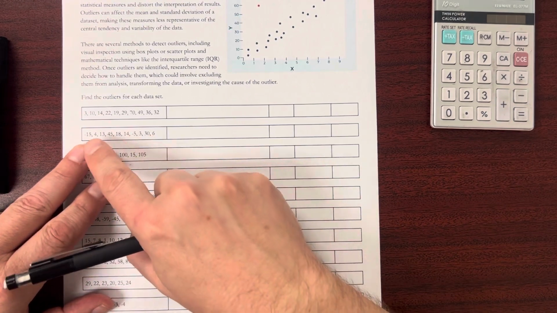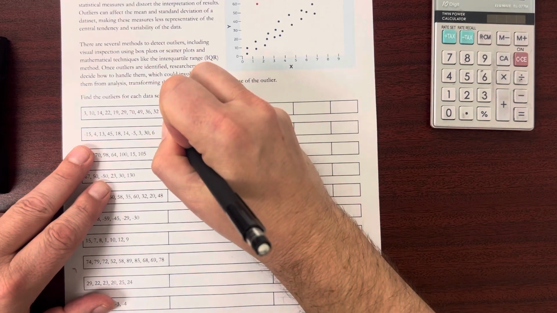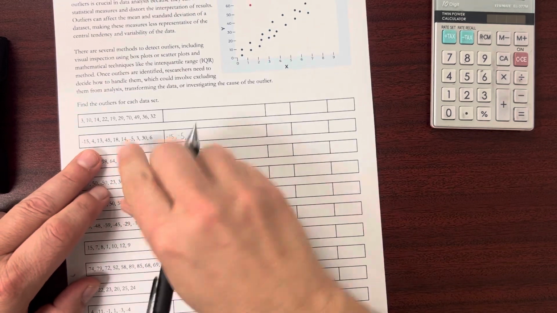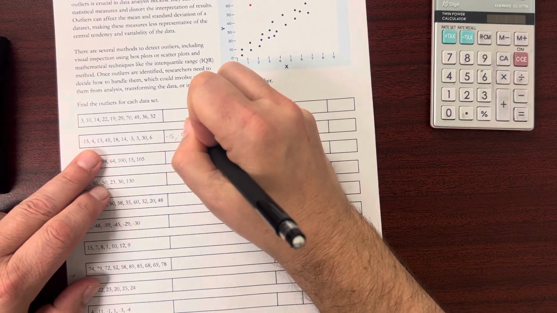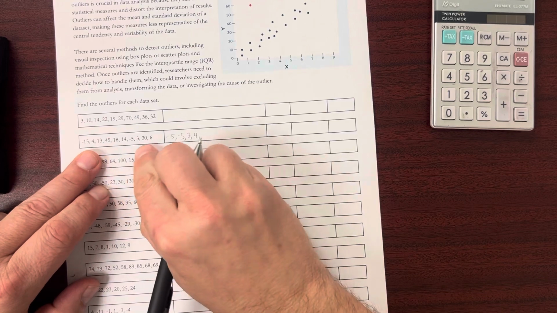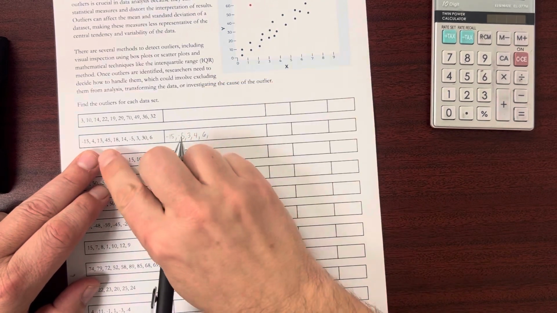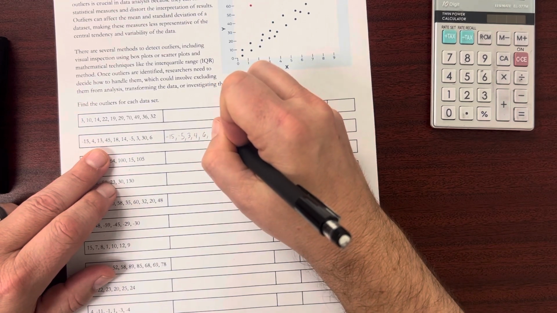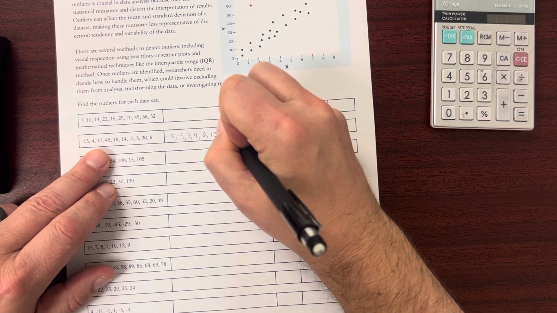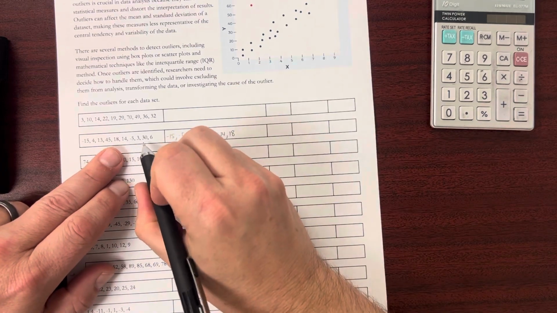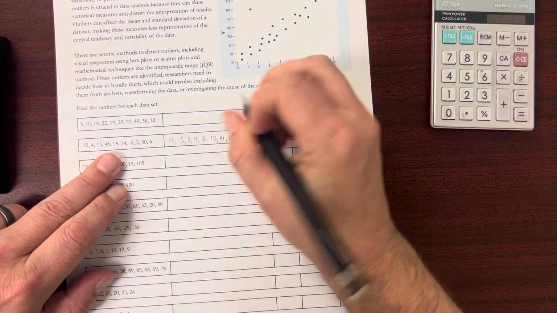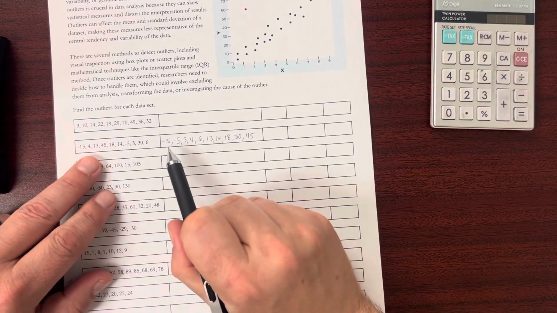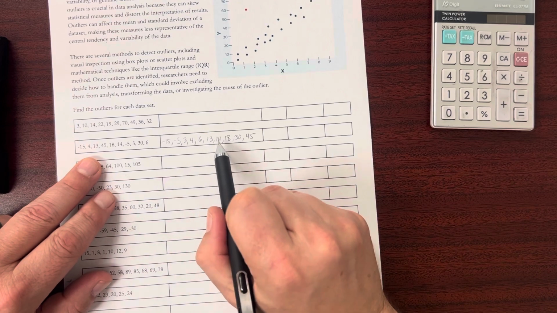So if I look at this, negative 15 is my smallest, and then getting larger is negative 5, then 3, 4, 6, 13, 14, 18, 30, and 45. Let me make sure I've got 10 numbers there. 1, 2, 3, 4, 5, 8, 9, 10.